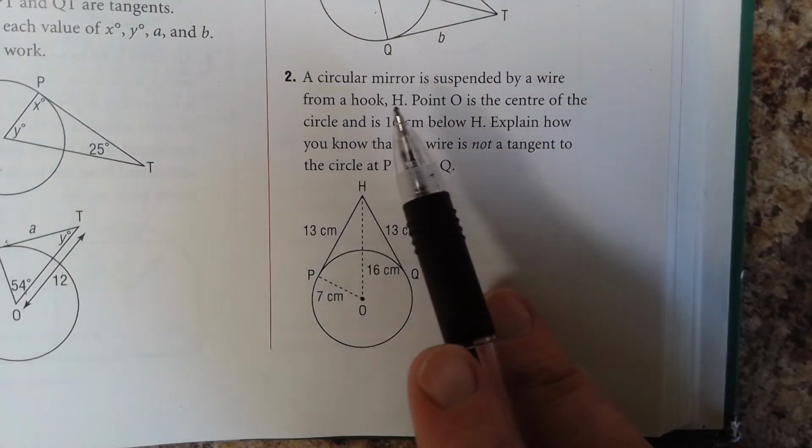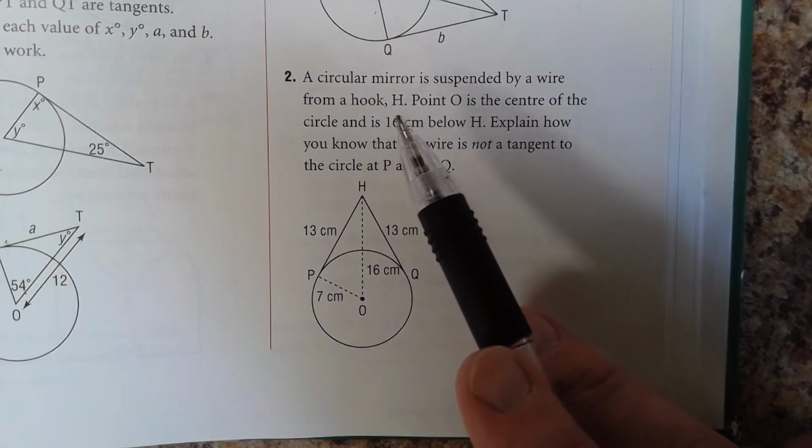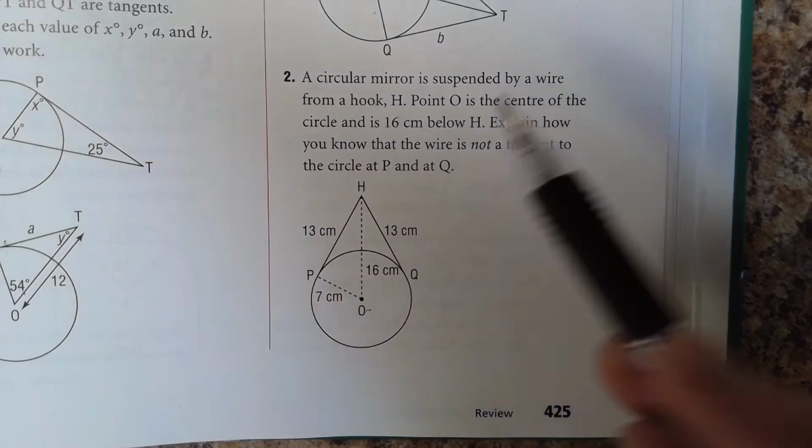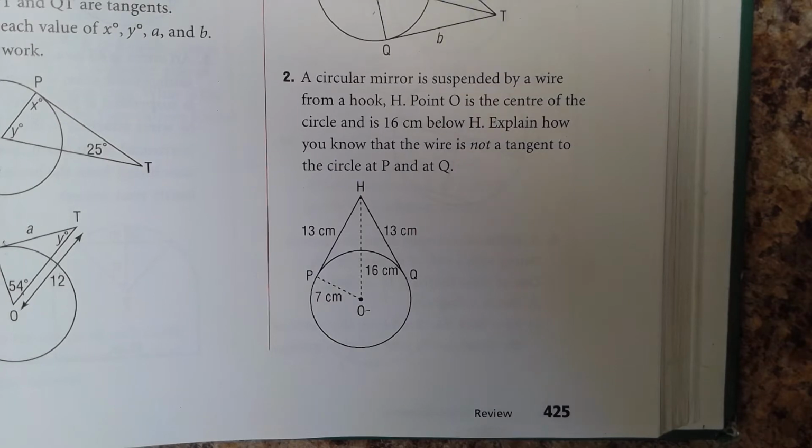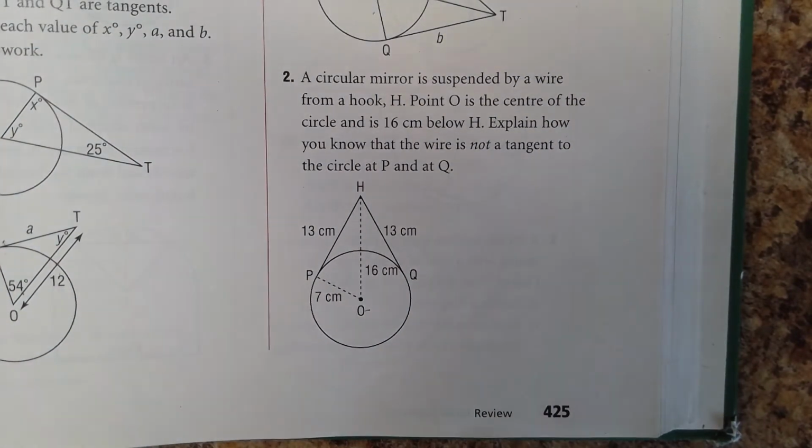let's read this. A circular mirror is suspended by a wire from a hook H. So that's here. Point O is the center of the circle and is 16 centimeters below H. So this is 16. Explain how you know that the wire is not a tangent to the circle at P and Q. So how is this wire not a tangent? What is a tangent? If you don't remember the exact definition of a tangent, go back to the definition, then come back here. Take a look at this, and you will see why it's not a tangent.